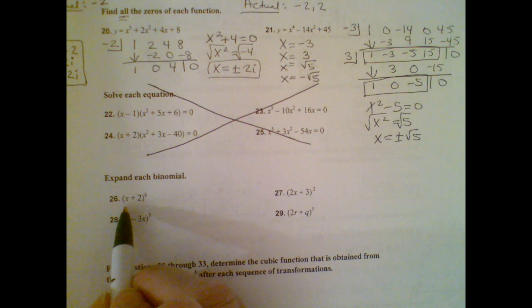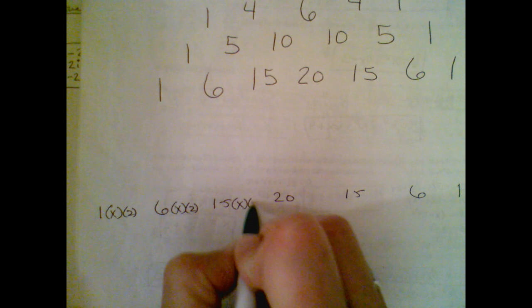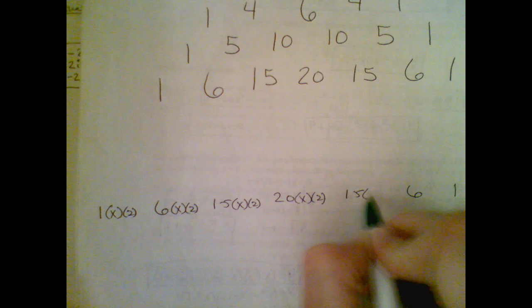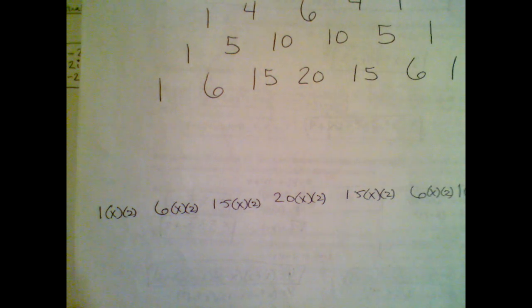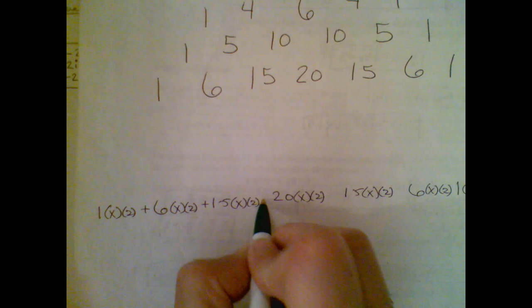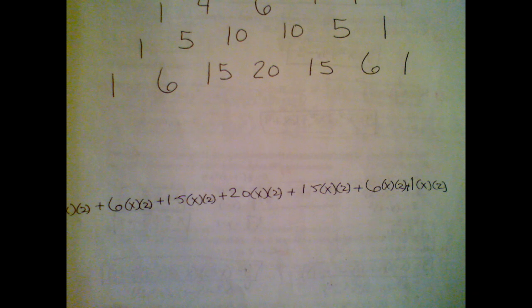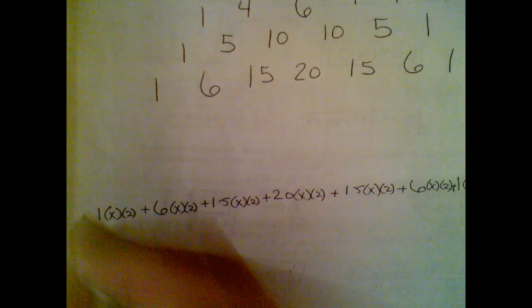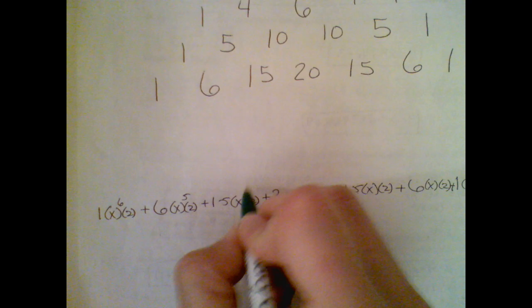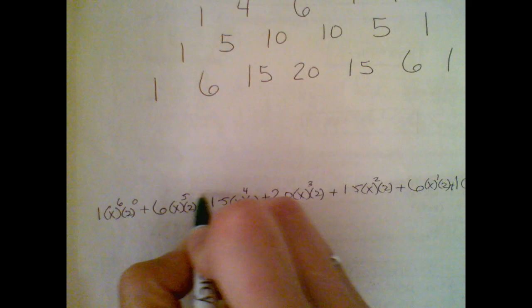Notice our two terms are x and a positive 2, so we're going to put an x in parentheses and a 2 in parentheses after each number. And then we're going to put a plus sign in between each one. And then we need to put our exponents. So for the x, since it was to the 6th power, I'm going to start with 6 and count down to 0. And then with the 2, start with 0 and count up to 6.